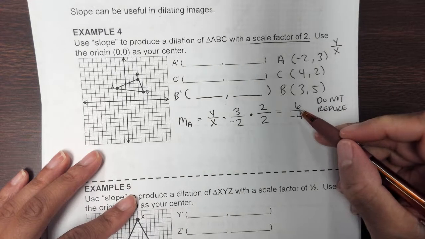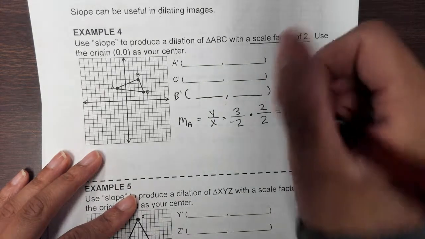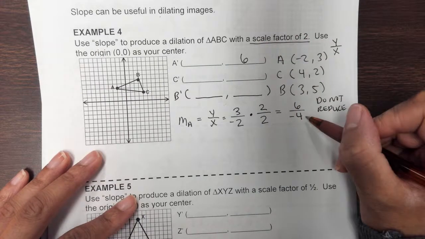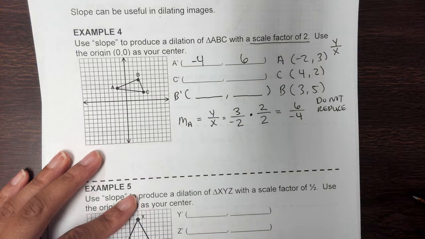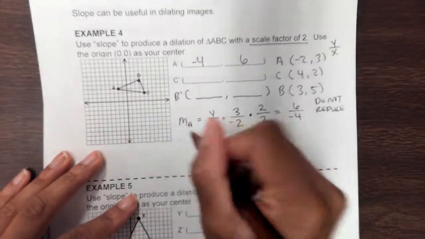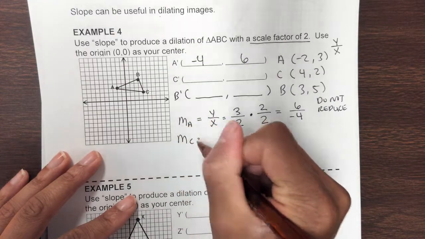So what is my y for A prime? My y is 6. And what is my x for A prime? Negative 4. Okay, so you see how that works? We'll do the same thing with C just to keep things in order.